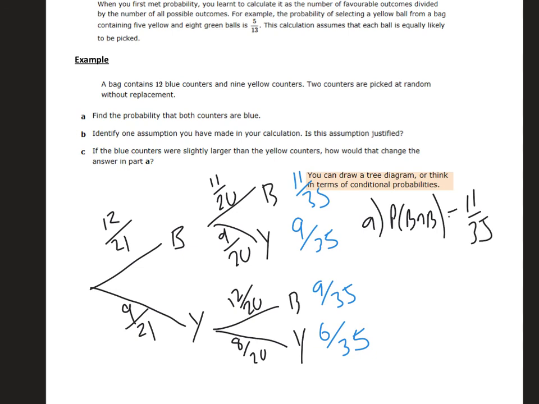Identify one assumption you made in your calculation. Is this assumption justified? Well, the assumption we're making is they're all equally likely to be picked. So that means are they the same shape, the same size? If the blue ones were a lot bigger than the yellow ones, it might be easier to pick a blue one, for example. So since it just says counters, that's kind of justified. You'd expect counters to be the same size.